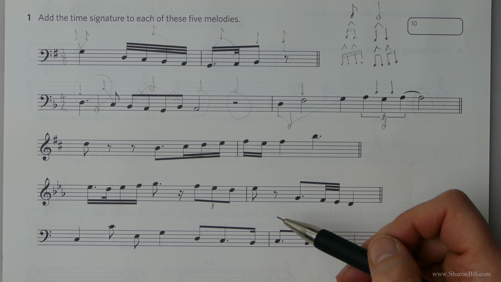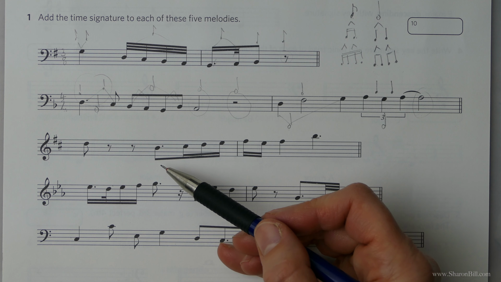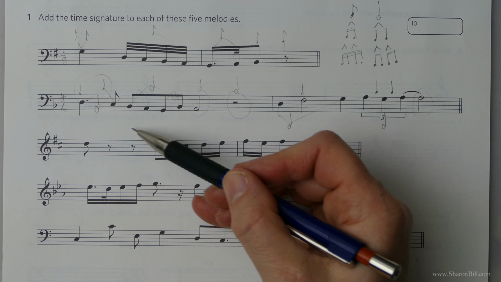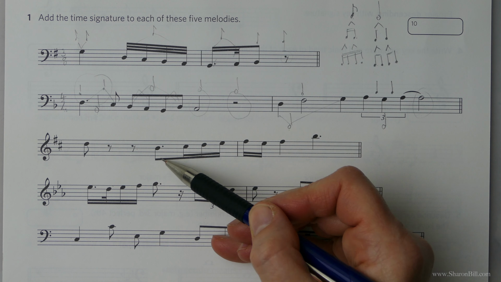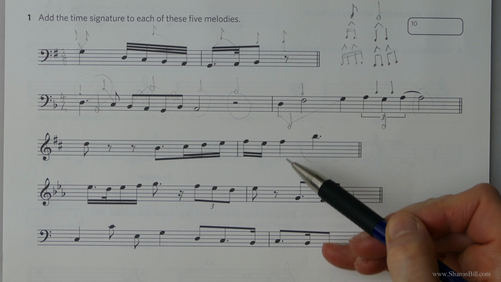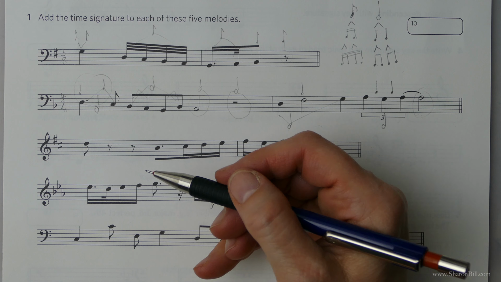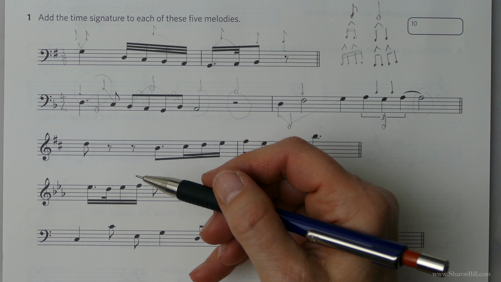Let's look at this next one. Now the way that this is beamed and grouped shows us that we're in a group of 3, 1, 2, 3, and then there we can see 1, 2, 3. And so we can tell we're going to be in compound time.